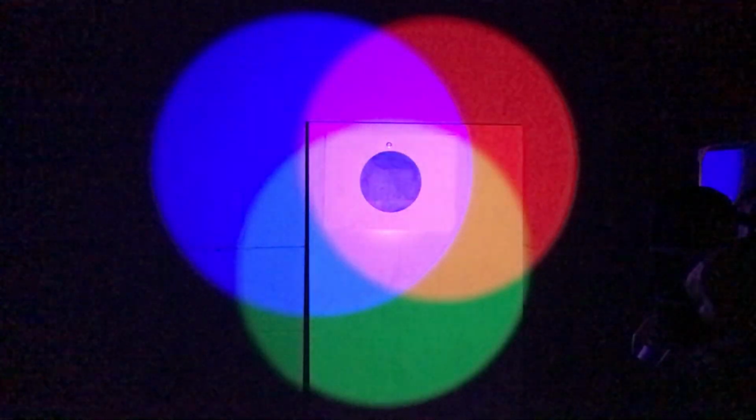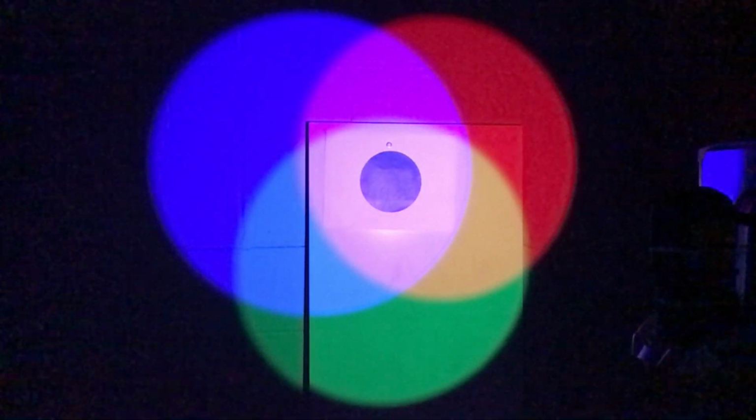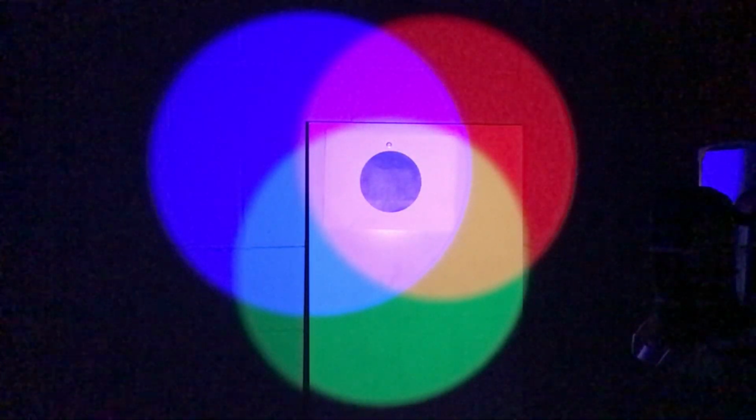And if I turn off the green and turn on the red so that I'm illuminating the blue dot under magenta light, the blue dot looks blue. It's going to reflect out the blue light. It's going to absorb the red light. And so here's our third subtractive secondary color under white light, blue.